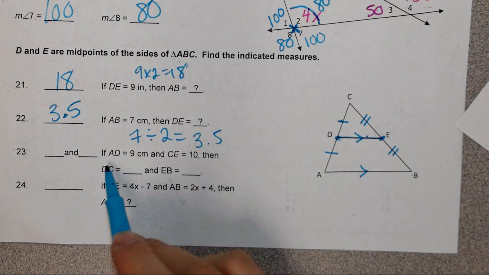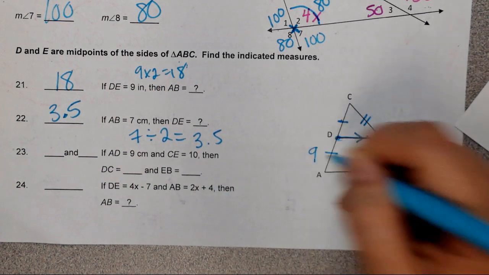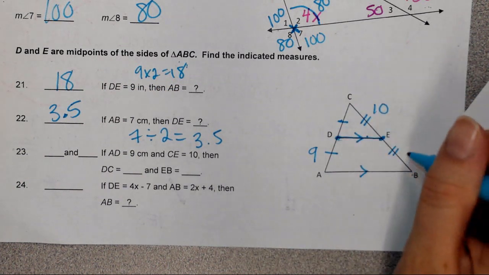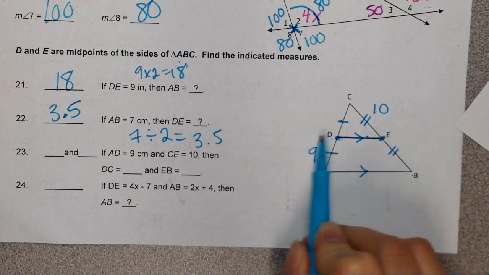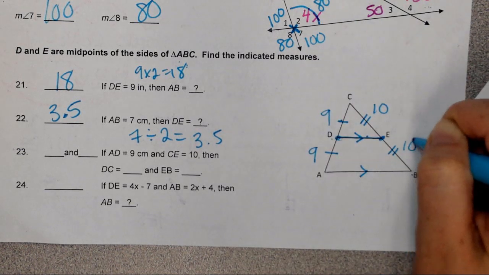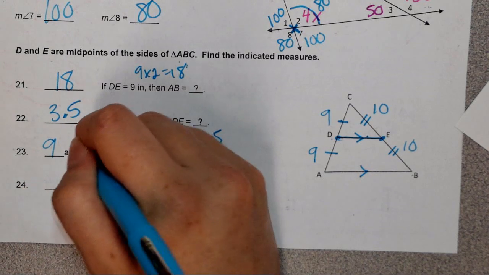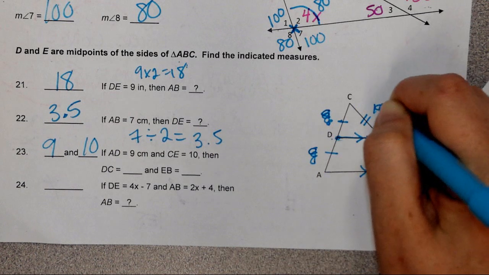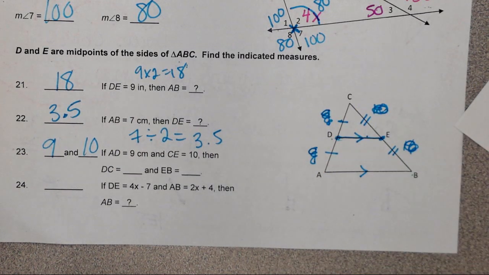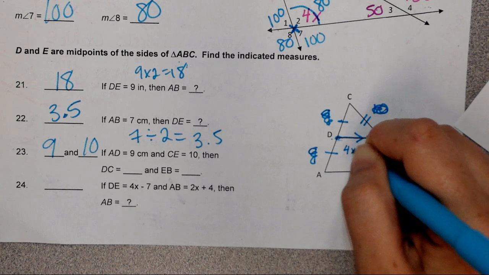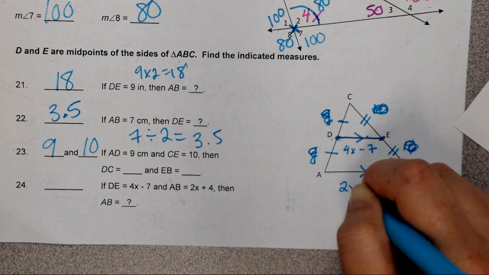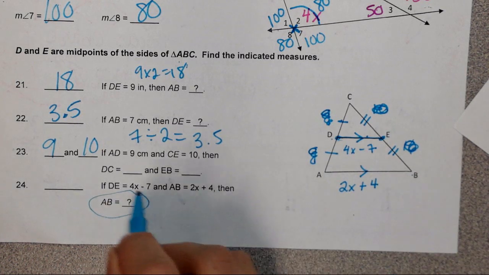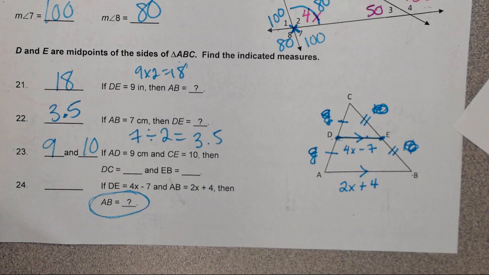All right, 23, if AD is 9, CE is 10, then what's DC and what's EB? So remember, these are midpoints, which means that these would be congruent. So 9 and 10. And last, here's our algebra one. So it says DE is 4x minus 7, and AB is 2x plus 4. What is the length of AB?